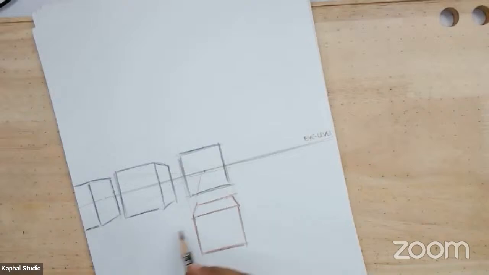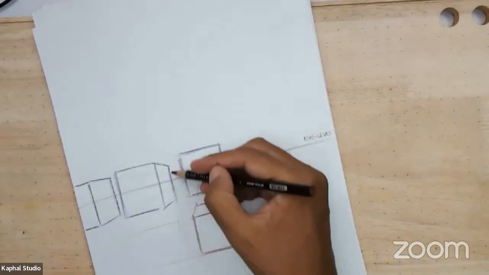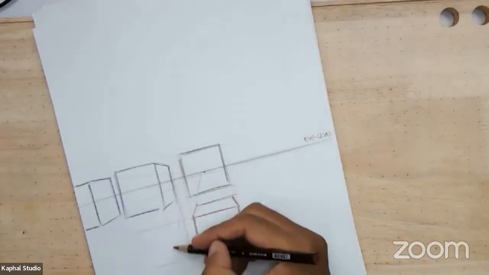Okay. Now again, if I rotate it like this towards this side, this height will remain the same here. So this and this.